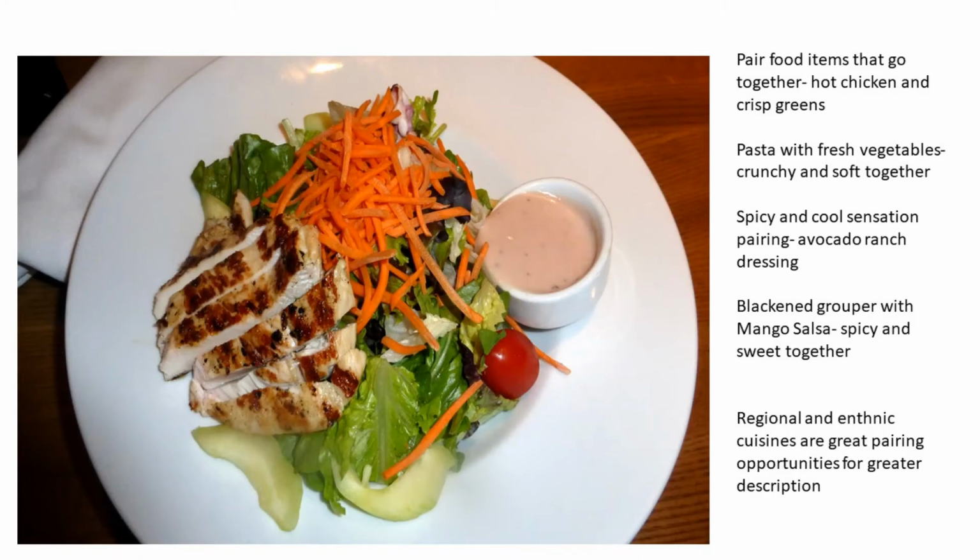Lastly, you should also have a sauce and a garnish that would help complement that dish. For garnish, look at spicy and cool sensations such as an avocado ranch dressing, parsley, a salsa, or whole sprigs of rosemary, or blackened grouper with a mango salsa garnish.